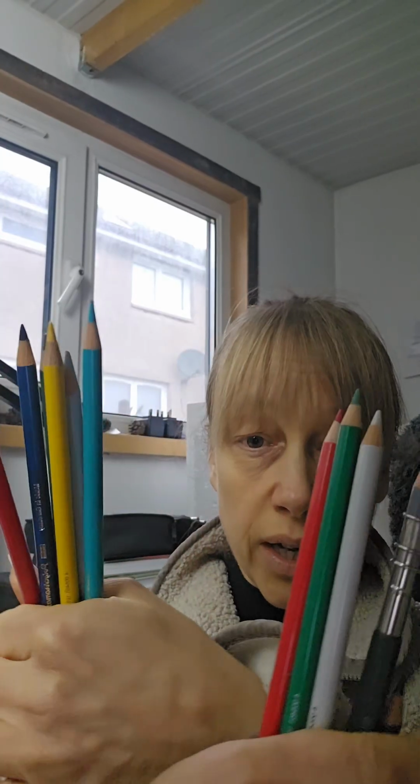So for this demonstration, I have a handful of colours here, right? So I've got red, yellow, green, greys, blues, okay? And we've got red, yellow, blue, greens, grey, okay? Very different, okay? All from the Polychromos colour pencil range, but very different.